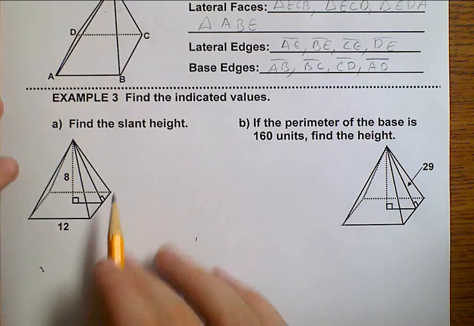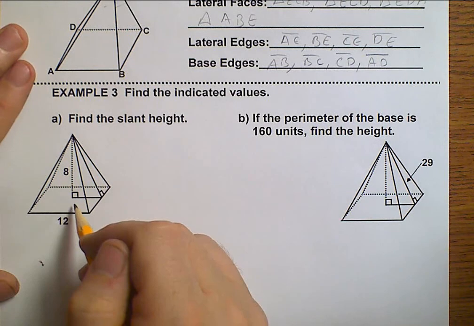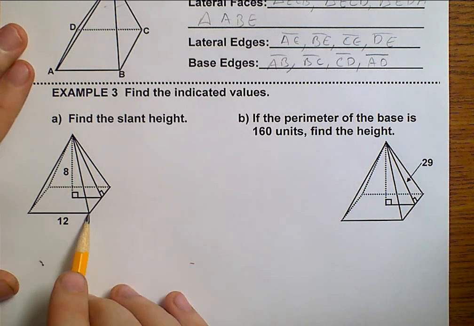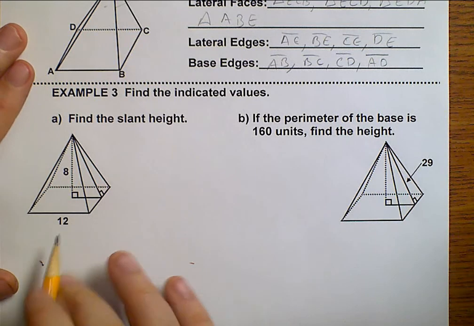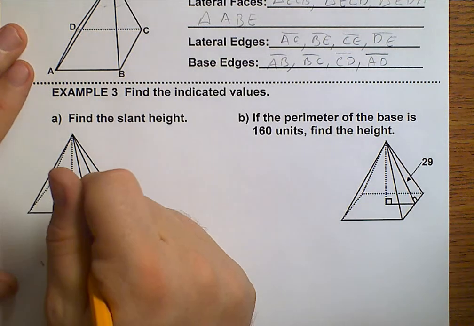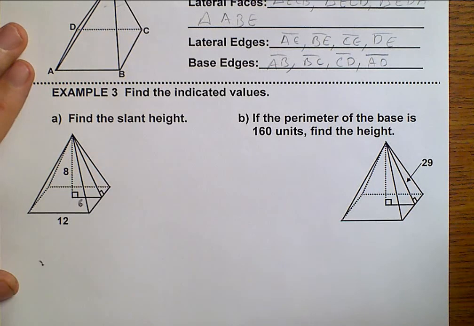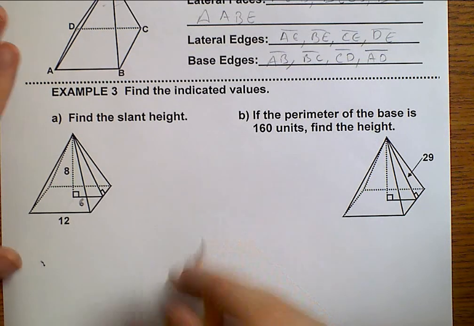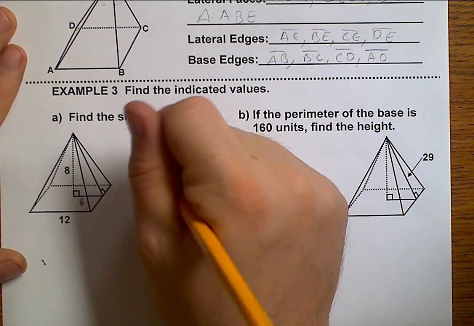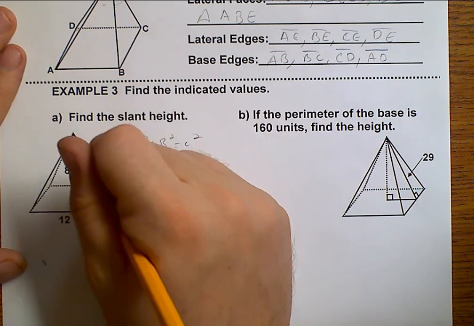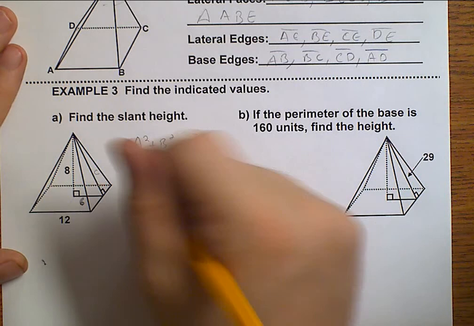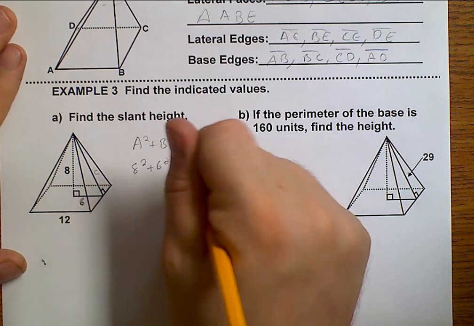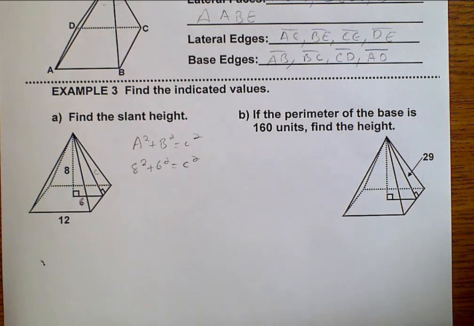Now we're going to see if we can find some values. We need to find our slant height. So they've given us the height of the pyramid of 8. They've given us the length of one edge of the base, which is 12. And now we need to find our slant height. Well, this would be half of 12, so it is 6 long. And we need to figure out what kind of triangle we have. We have a right triangle. We don't know anything about the angles, so we're just going to have to use the Pythagorean theorem, a squared plus b squared equals c squared. And the slant height is c. So 8 squared plus 6 squared equals c squared. If I get a calculator, I'll do 8 squared plus 6 squared.